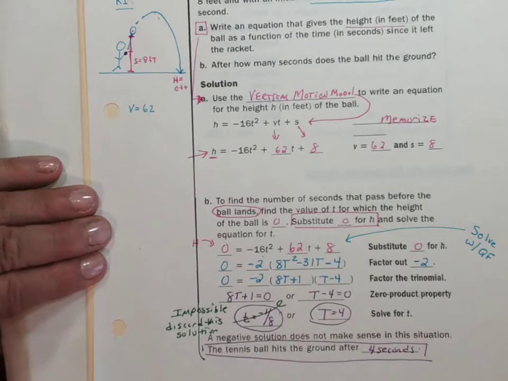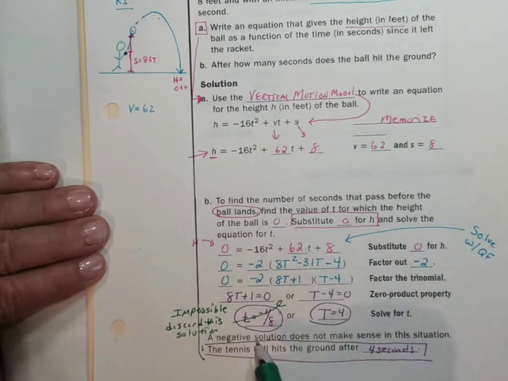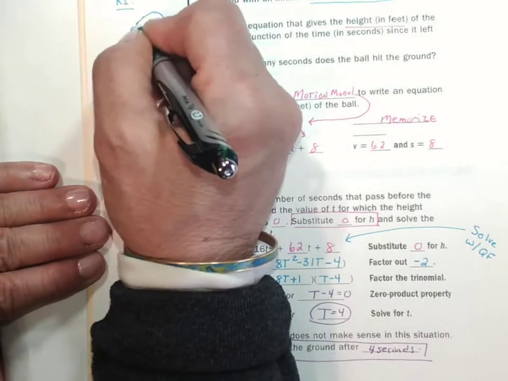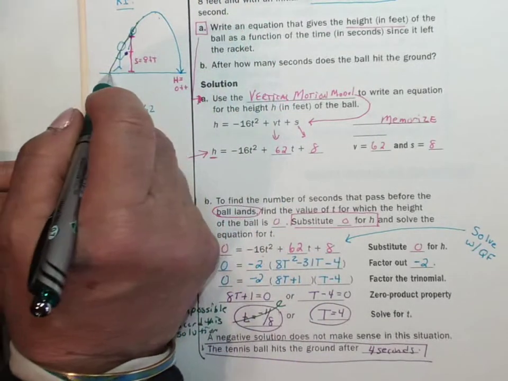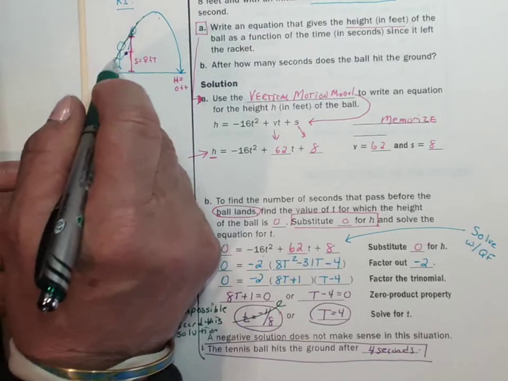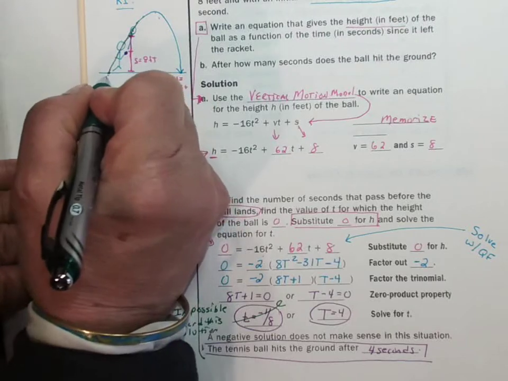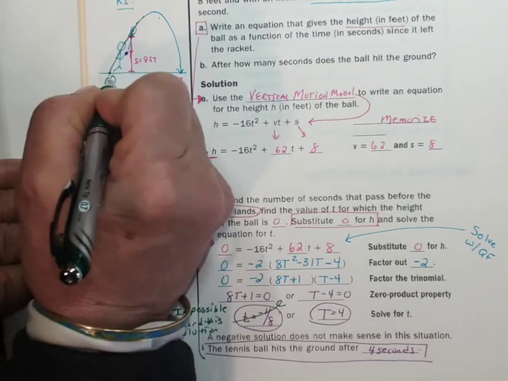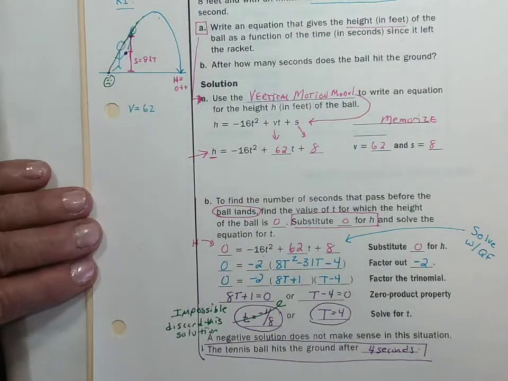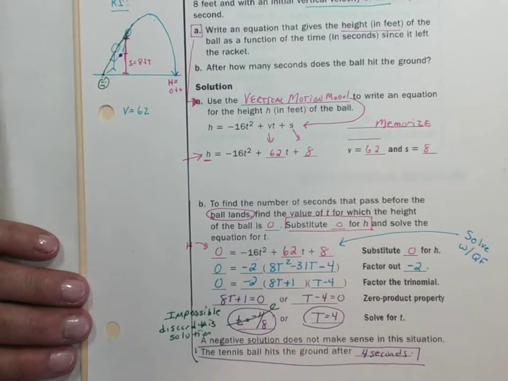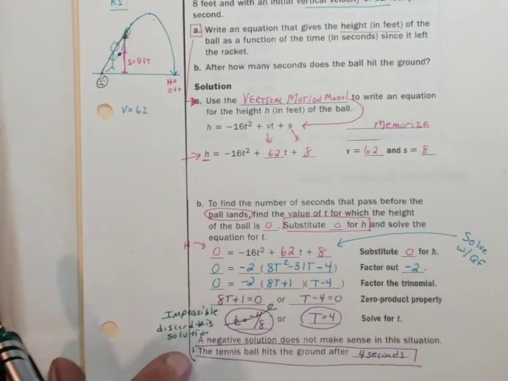Now the reason that we get a negative number is that if we were to complete this parabola, it would be back here. Well, we can't have negative time, right? So this does not make sense. Okay, so there we go. That's the next problem.